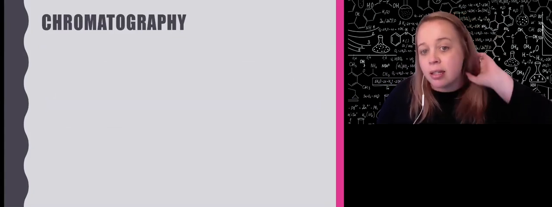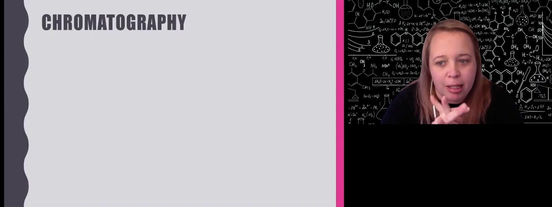It can be used quantitatively and qualitatively, same as the UV vis. And it's dependent upon the type of chromatography, whether or not you get quantitative or qualitative data. So usually we use it to identify organic compounds, so things that contain carbon, but sometimes you can use it for inorganic too, from gases to polymers. All right, so there are different types of chromatography.